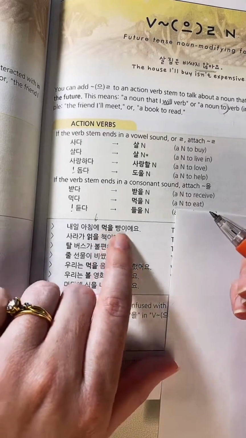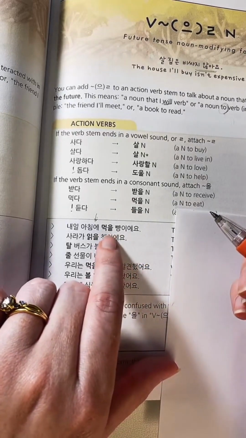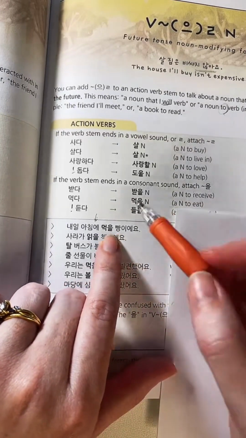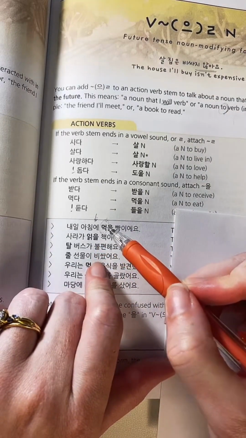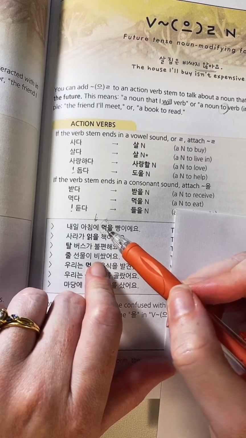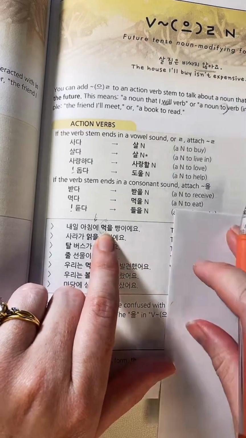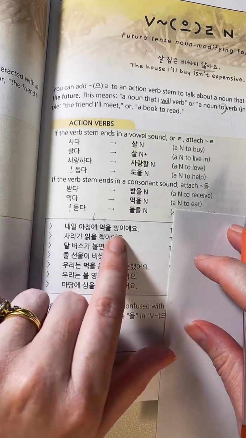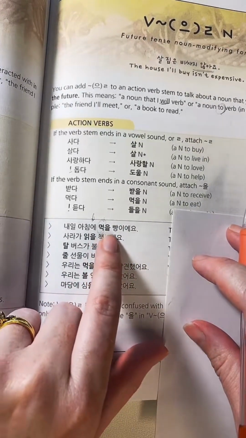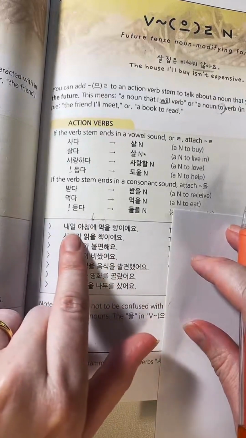So this is where the key thing comes in. This before the noun shows that it's a noun you're going to do this action to in the future. And this action is to eat. 먹다 is to eat. So 먹을 빵 is a noun, bread. 빵 is bread. Bread that you are going to eat at this time, tomorrow morning.